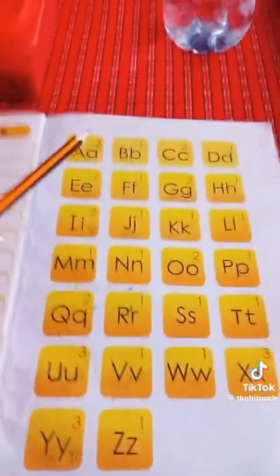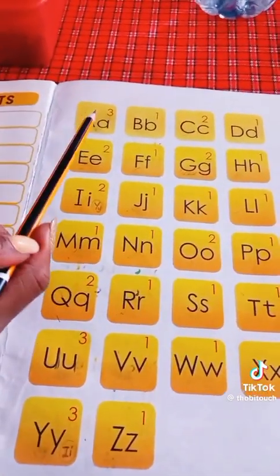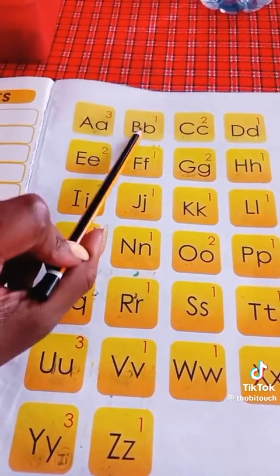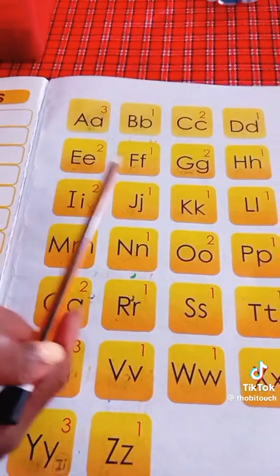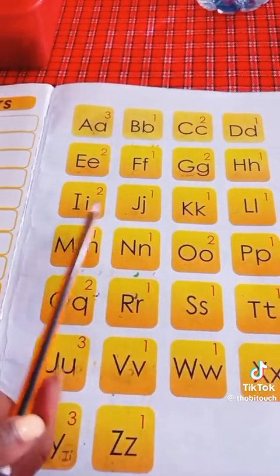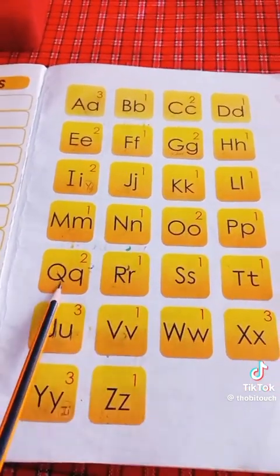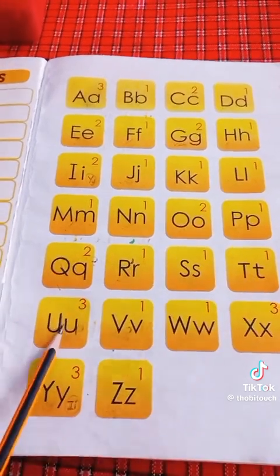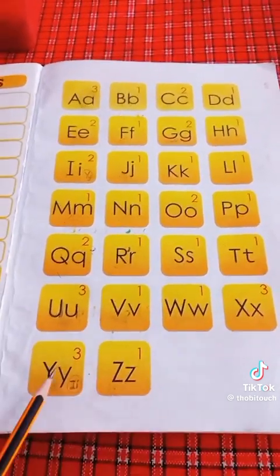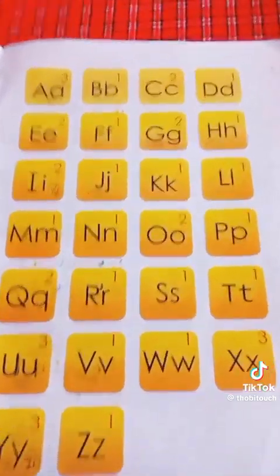Just to recap the names of the letters from A to Z: A, B, C, D, E, F, G, H, I, J, K, L, M, N, O, P, Q, R, S, T, U, V, W, X, Y, and Z. Okay?